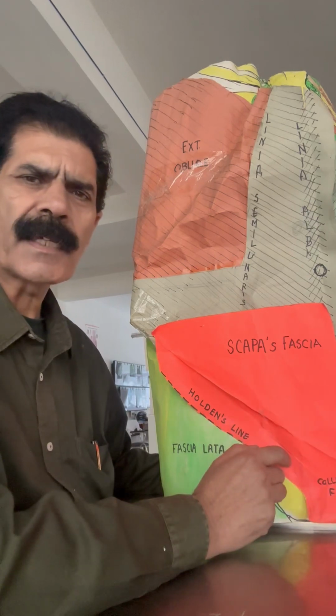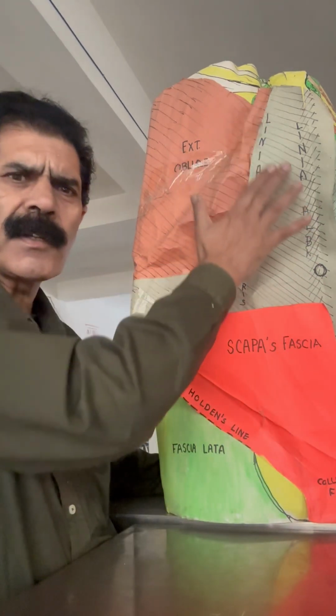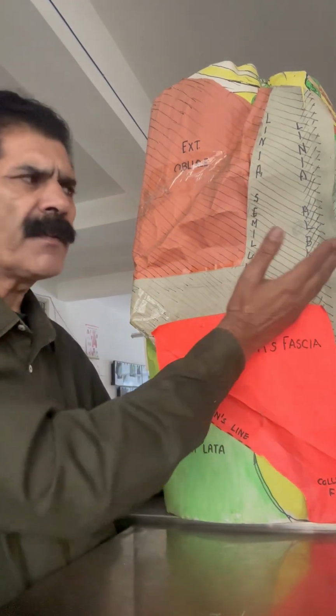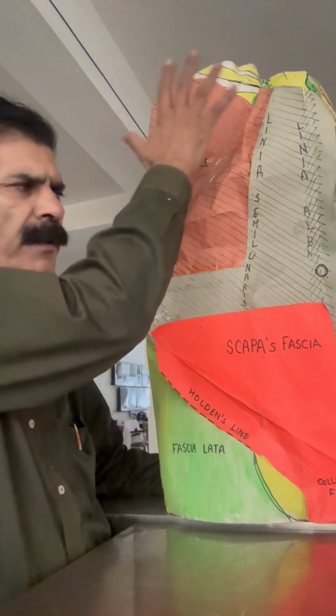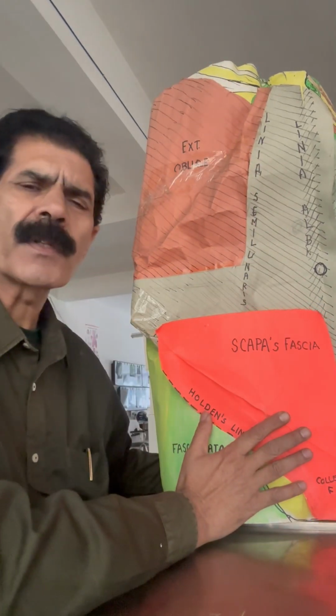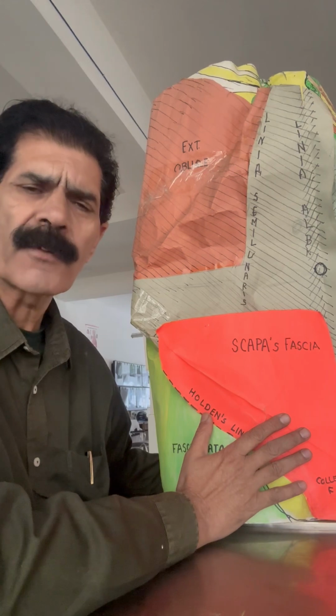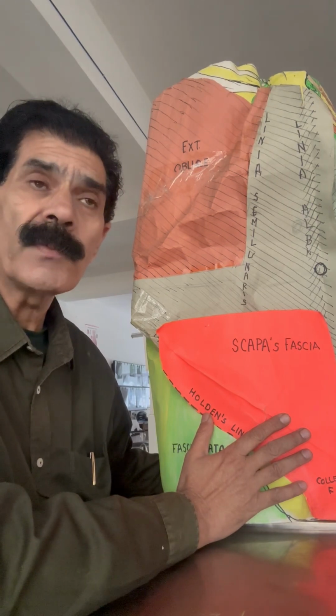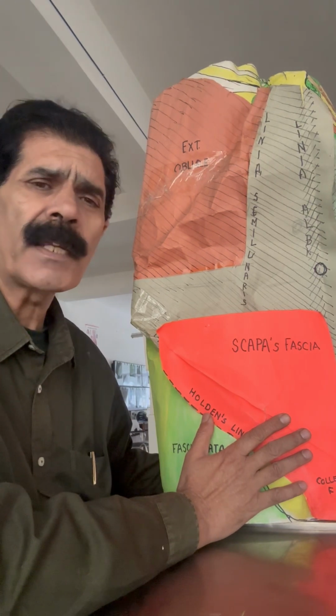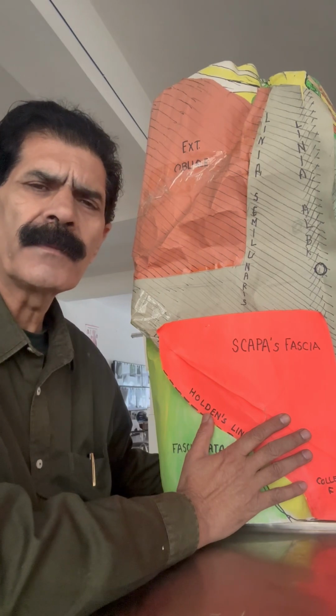Now we start with the skin. In the anterior abdominal wall dissection, first we remove the skin of the anterior abdominal wall. When we remove the skin, we encounter the second layer, that is the superficial fascia, which consists of the yellow colored fat and loose areolar tissue which holds this fat, and the cutaneous arteries, veins, nerves and lymphatics.